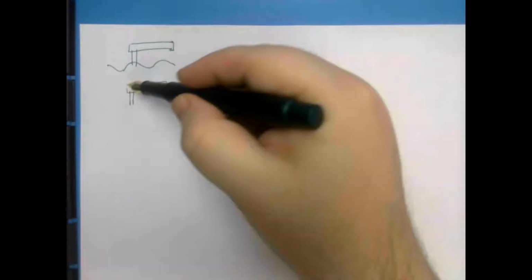So let me illustrate that example again with the pier. If you're sitting here watching a pier, and all of a sudden the crest moves over here. So this crest has moved to here.